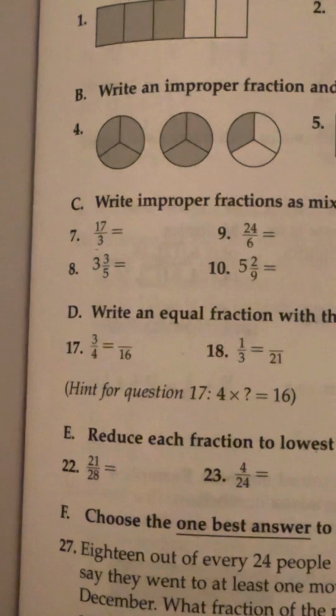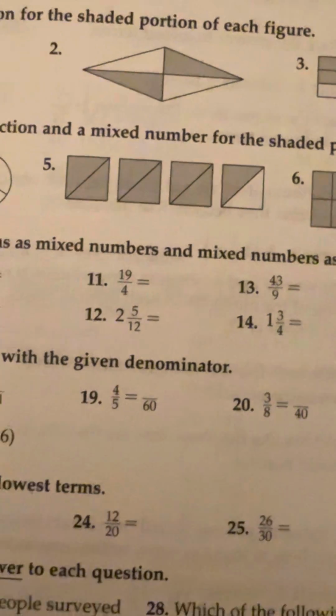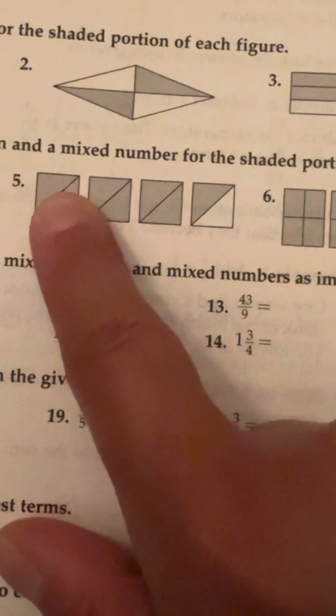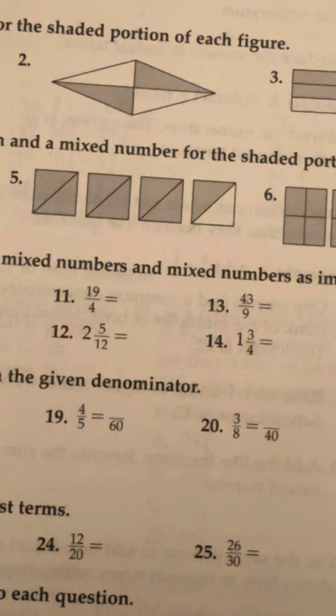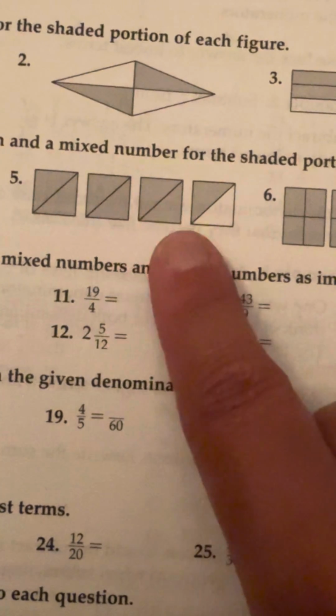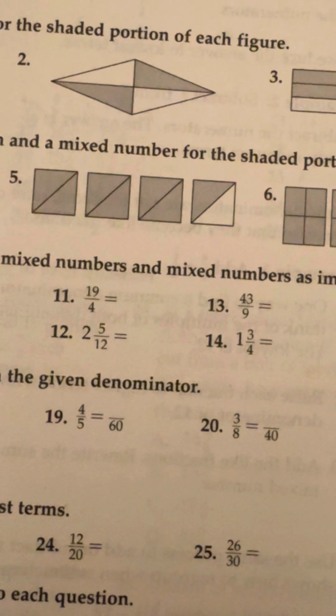Again, the amount of pieces that you have the shape cut into is going to be your denominator, and then you just count how many shaded pieces there are in that object, and that's how you do an improper fraction. Now we're going to go over here to this one. You can see that each square is cut into 2 sections. So your denominator on that one is going to be 2, and then we go ahead and count 1, 2, 3, 4, 5, 6, 7. So that is going to be 7/2.